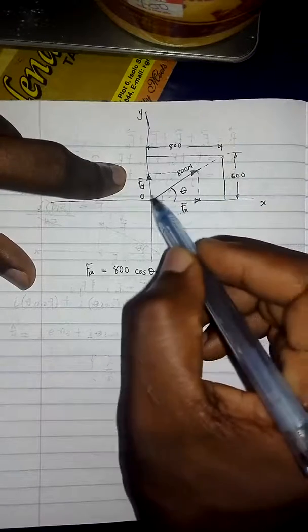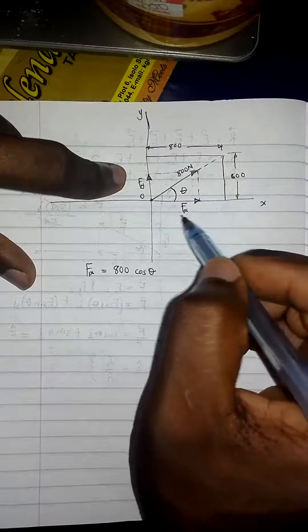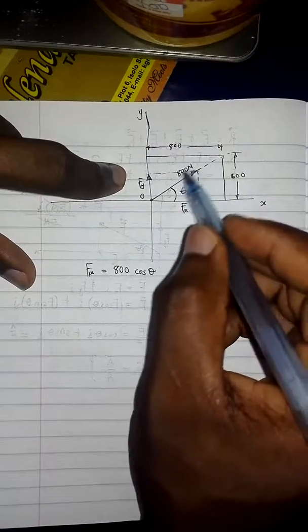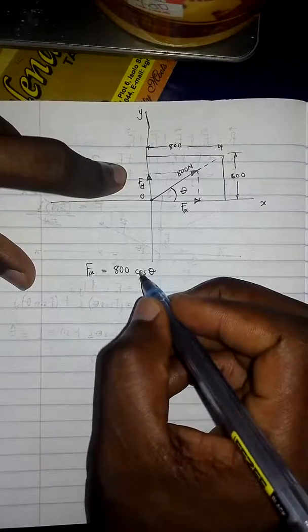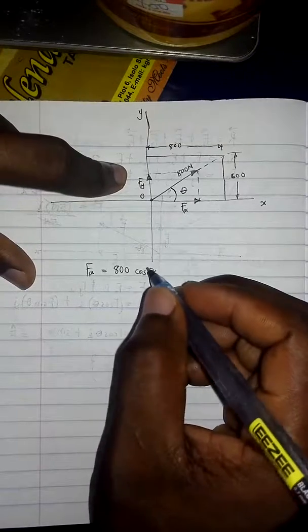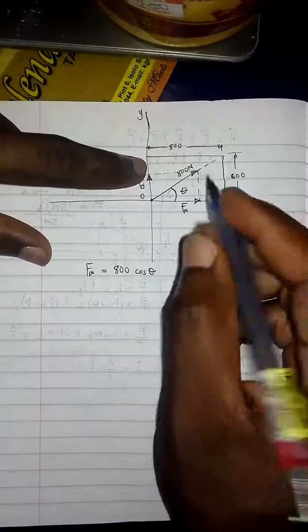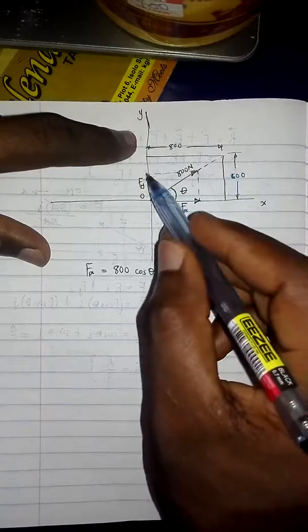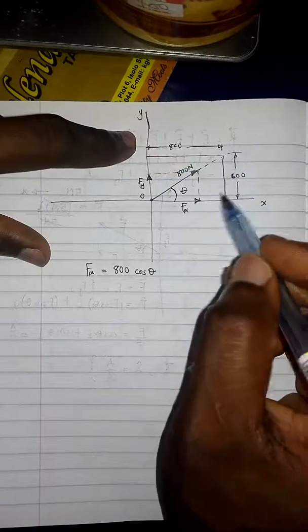That's adjacent over hypotenuse, that's cosine. Adjacent to angle theta is F1x and hypotenuse is 800, the force that we have. Okay, so if you want to get cos theta, there are two ways you can do this. You can decide to find out what angle theta is first by looking at this. Now this triangle, this rectangle is similar to this rectangle.